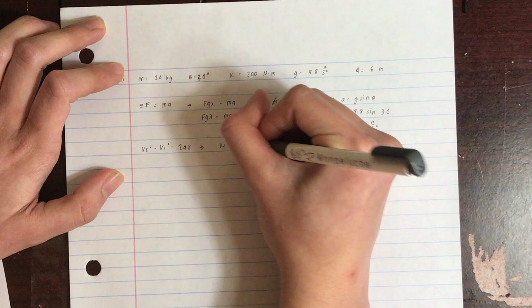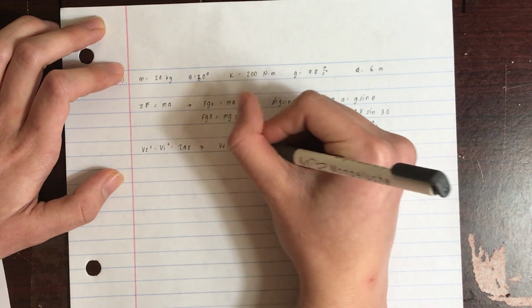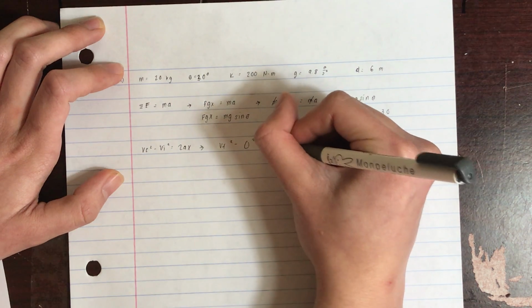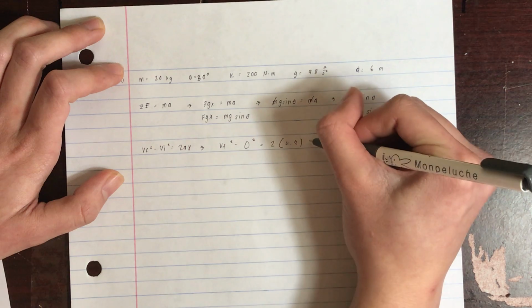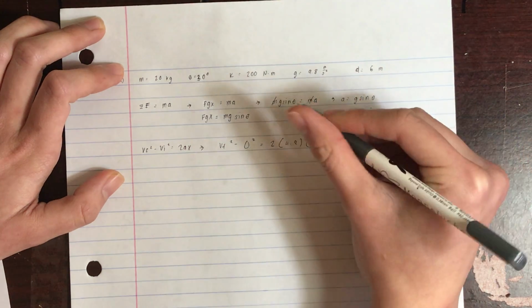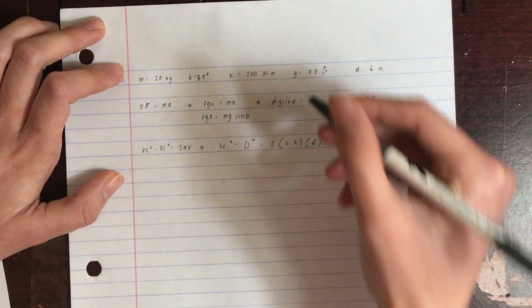So Vf squared minus Vi squared, where Vi is 0 because the block was at rest initially, equals 2 times the acceleration we found, 4.9, times x, which was given as 6 meters, the distance it moves before it hits the spring.